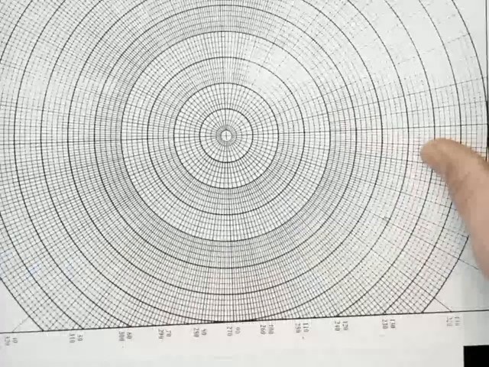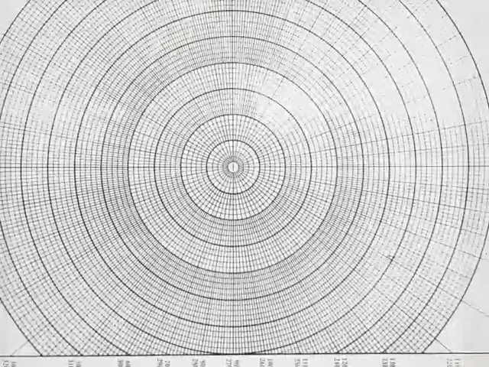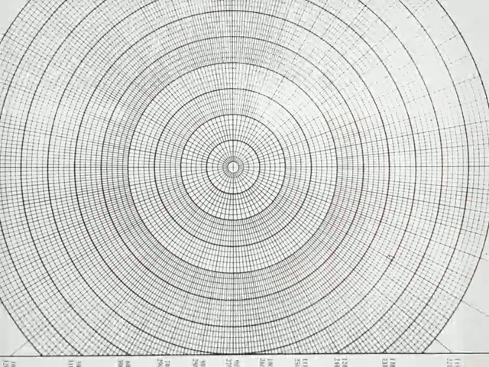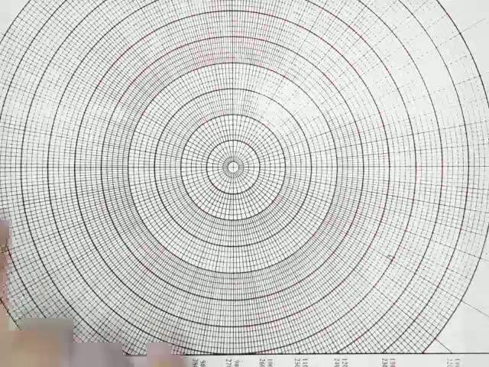Instead, I've got a brand new piece of graph paper. You can still see the x-axis clearly on here. I've got this line running all the way across.